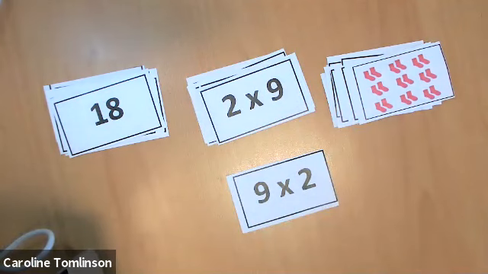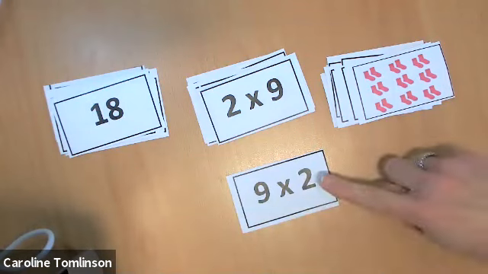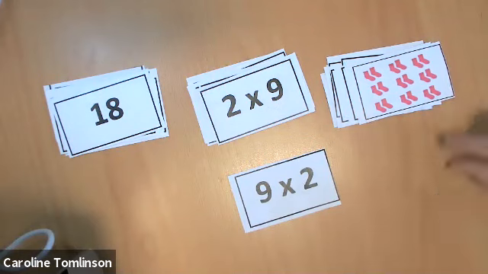So when we're teaching 9 times 2, we also want our children to recognise that it is the same as 2 times 9. Because we teach this commutativity, they can then find out some of their 9 times tables facts when they're learning their 2 times table facts.